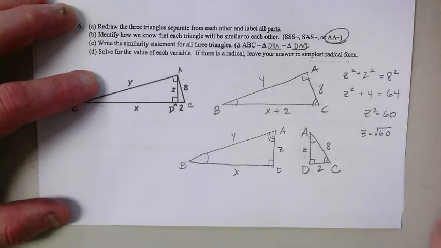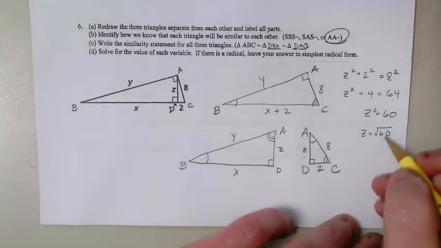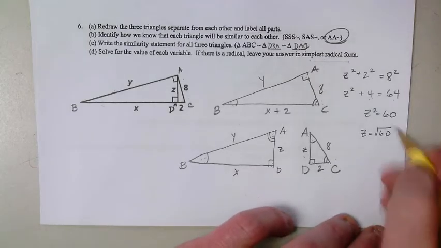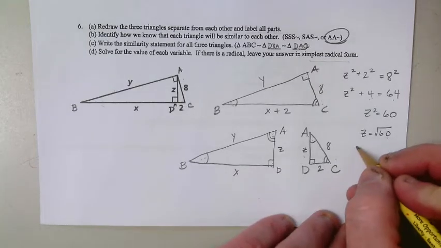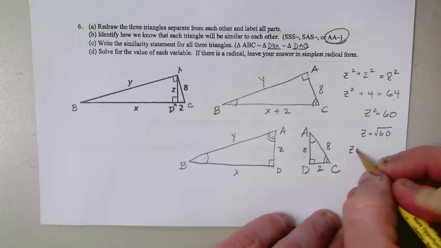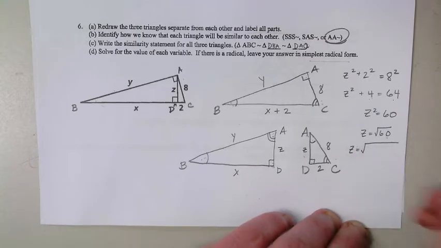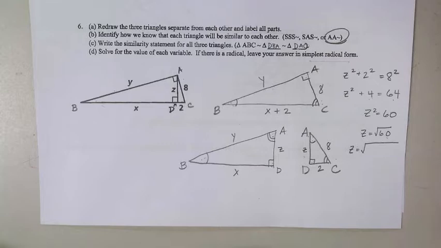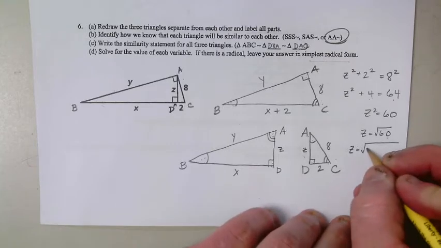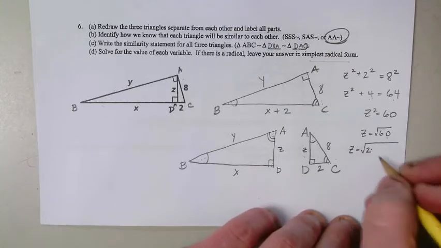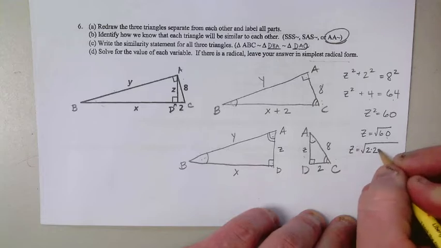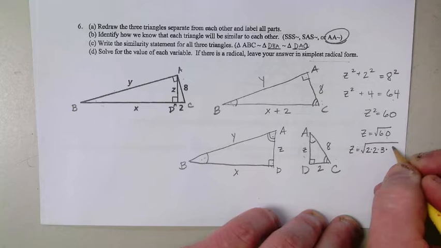Now, in order to figure out if I can factor this out, I'm going to put down all the factors that I can multiply together in their smallest form to make 60. So I know 2 goes into 60 30 times. I know 2 goes into 30 15 times. I know 3 goes into 15 5 times.